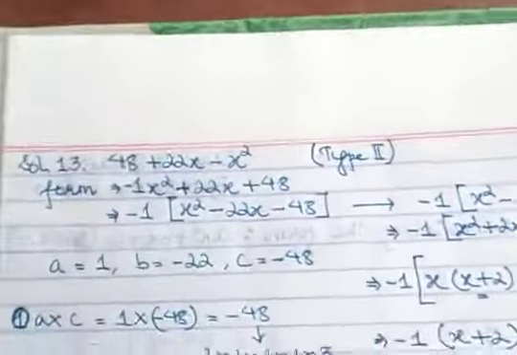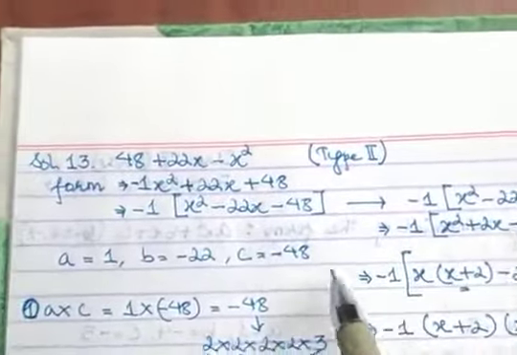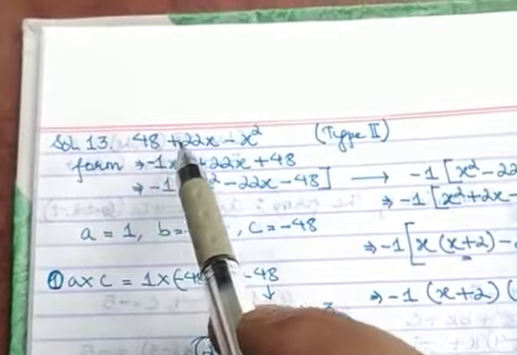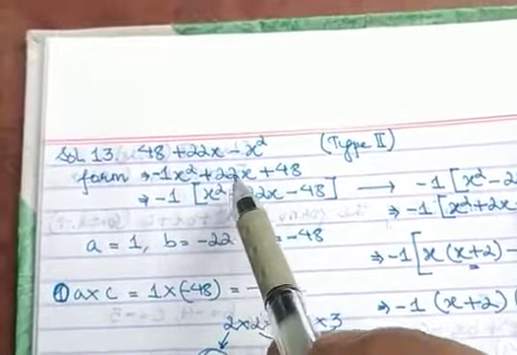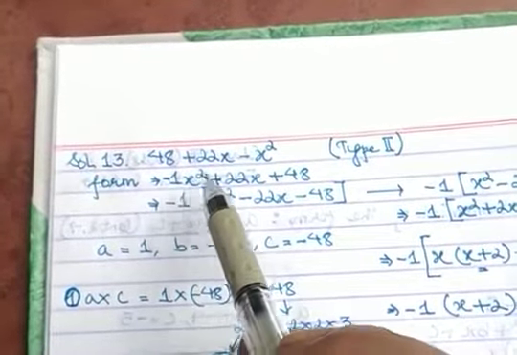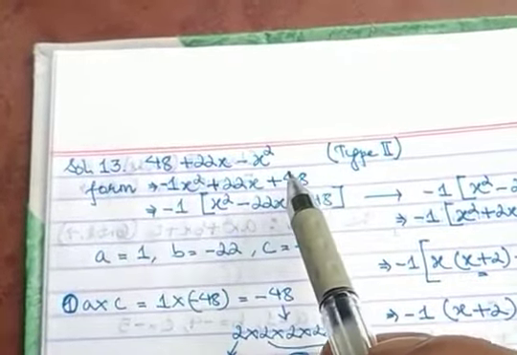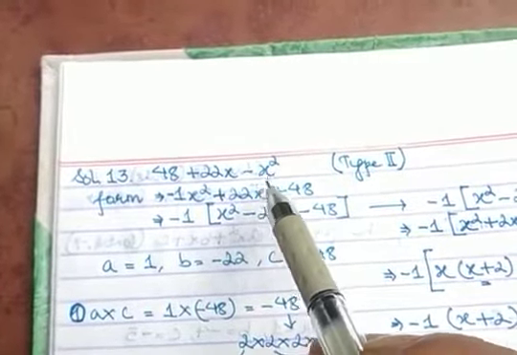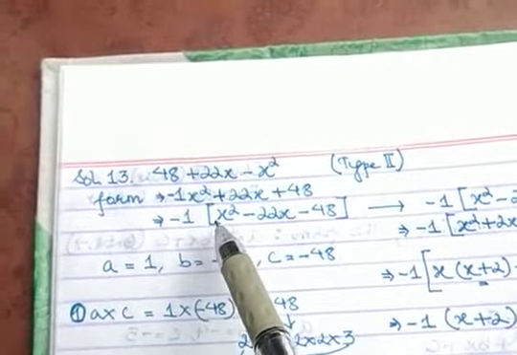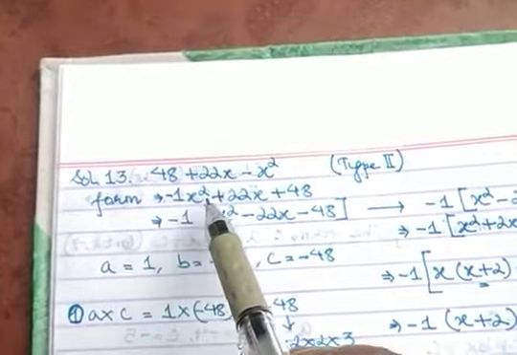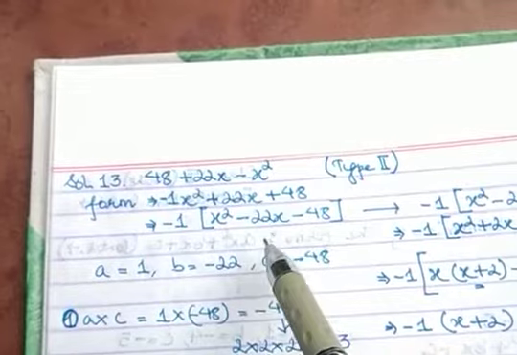Okay. Let's see the type 2 of this question. So the type 2 for this one is, see, the question was given in the form of 48 plus 22x minus x squared, isn't it? As I have shown you the general form, minus 1, I have simply arranged the question in the standard form as well. This is also known as standard form, as I have already told you. So minus 1x squared plus 22x plus 48.